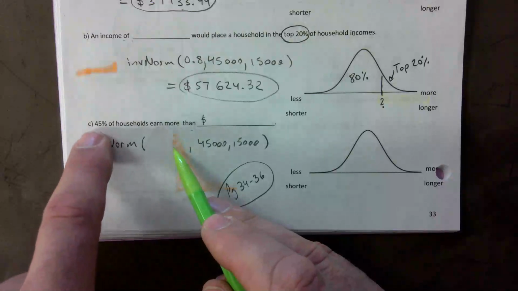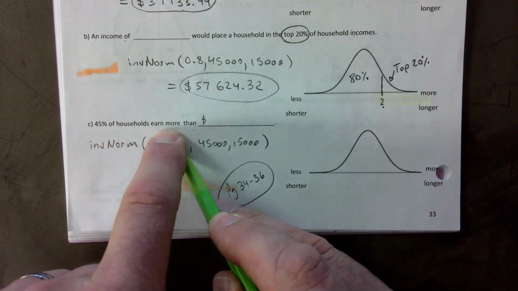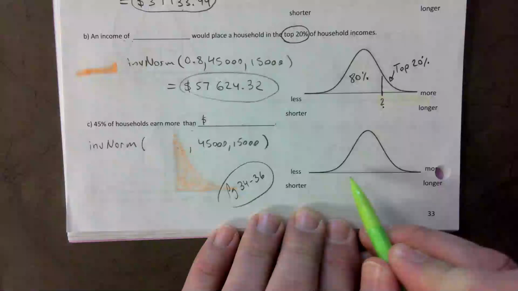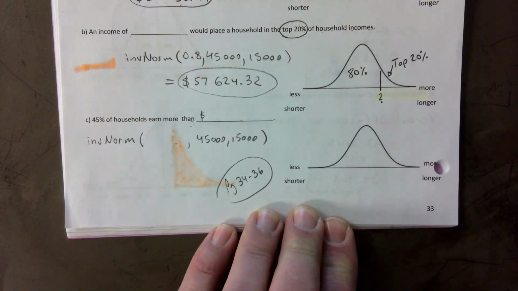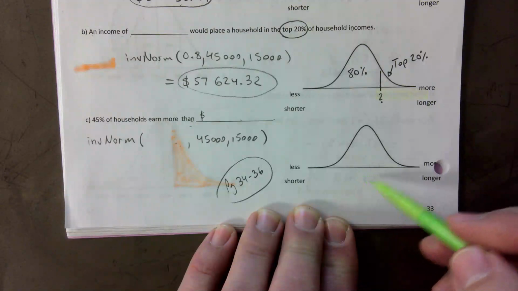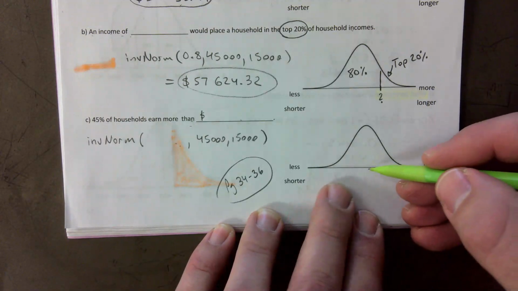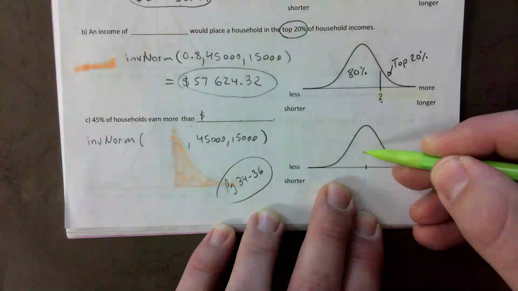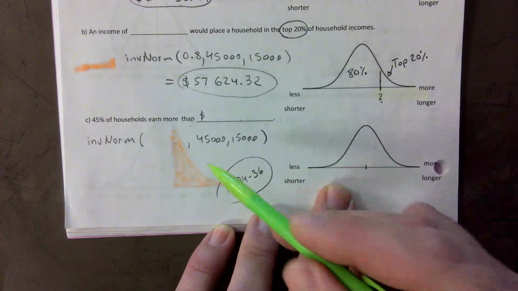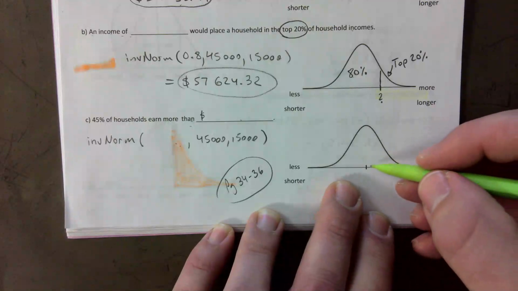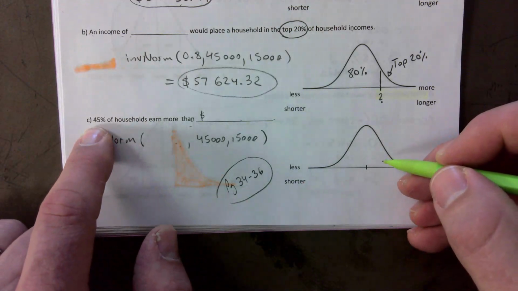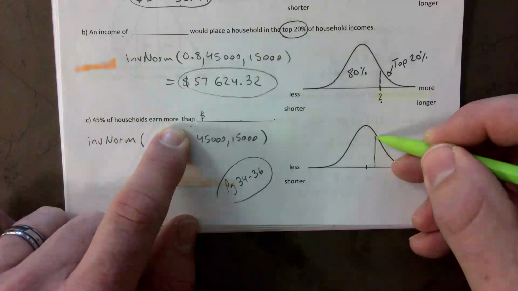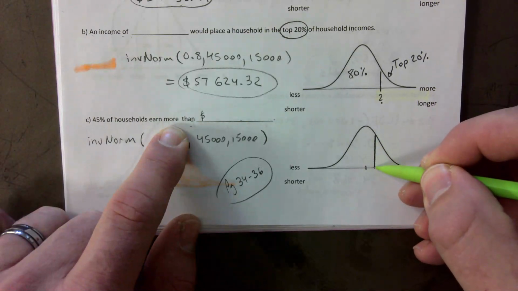So you need to read it. 45% of households earn more than this X value. So you need to figure out along this curve, and I'm not usually going to give you this. You can quickly make one of these yourselves. But you need to know that if you were in the middle, 50% would earn more, 50% would earn less. And we know that the middle is 45,000, so that's kind of pointless. If 45% of households make more than this value, you're kind of assuming that it's going to be somewhere in here.